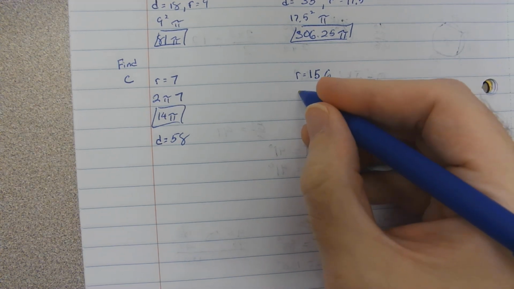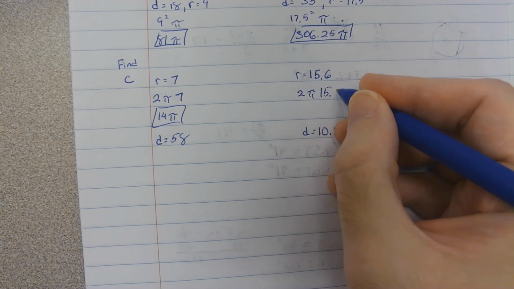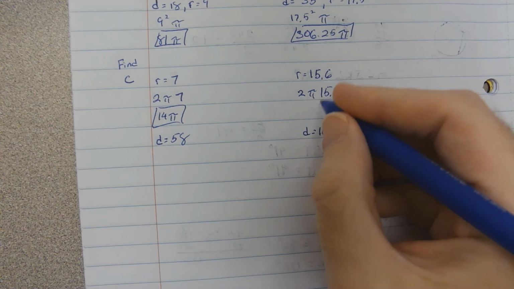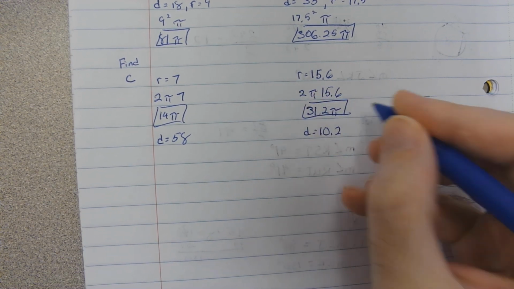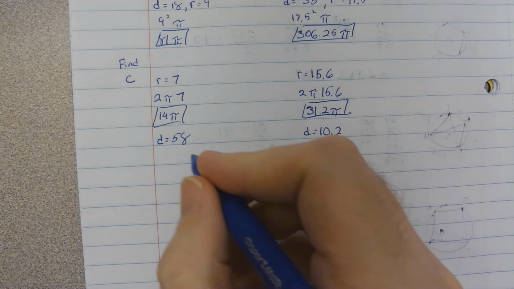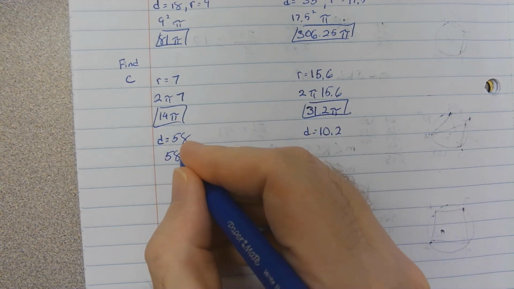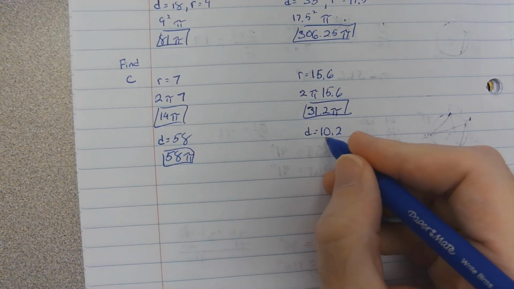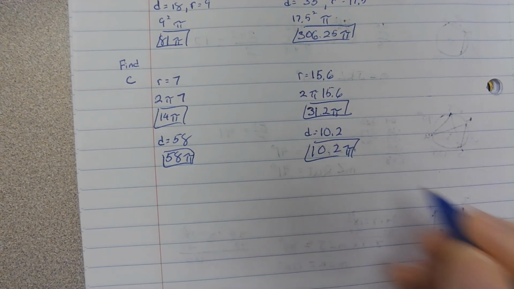Again, we have radius, so that's 2 pi r. Well, 15.6 times 2 is 31.2 pi. Now, we have a diameter, so that's pi d, so 58 pi. Diameter is 10.2, so that's 10.2 pi. And we're done.